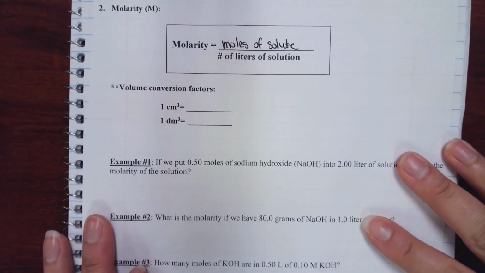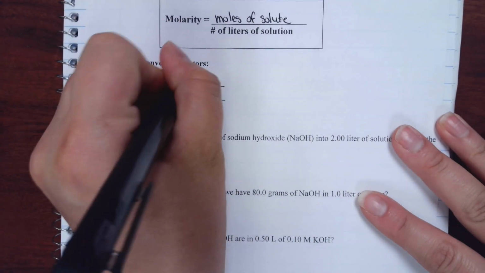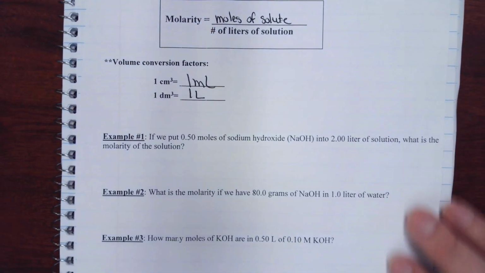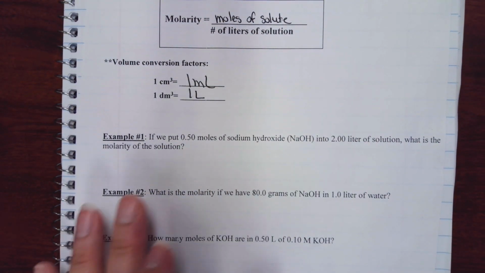This is probably the easiest of the concentration calculations. So, volume conversion factors you need to know. 1 centimeter cubed is 1 milliliter. 1 decimeter cubed is 1 liter. All right? So, example number 1.